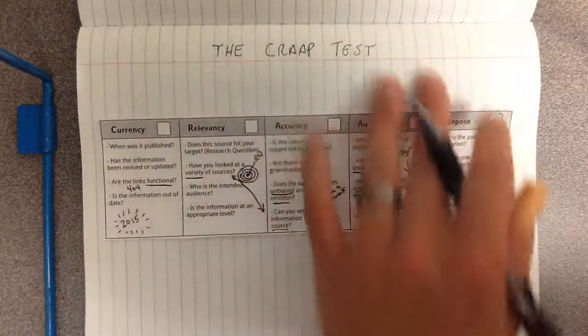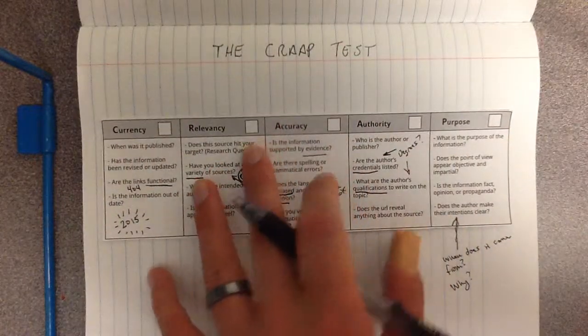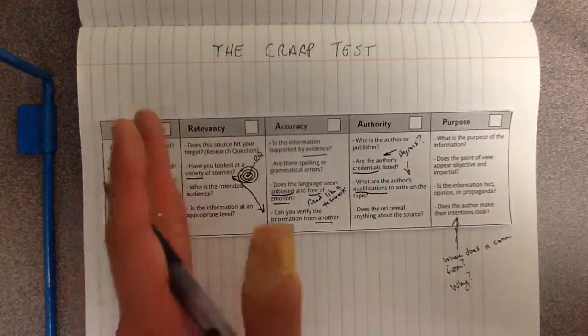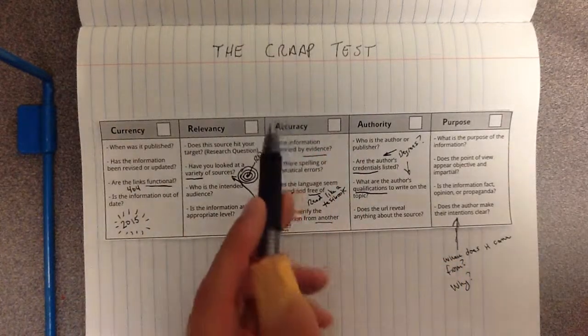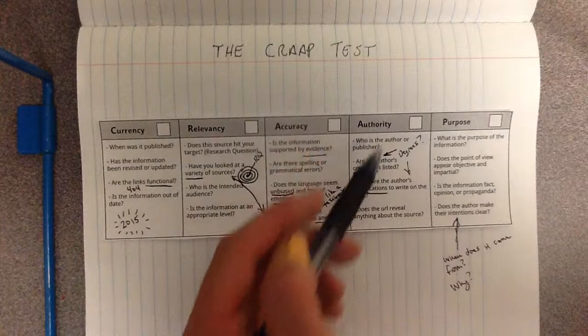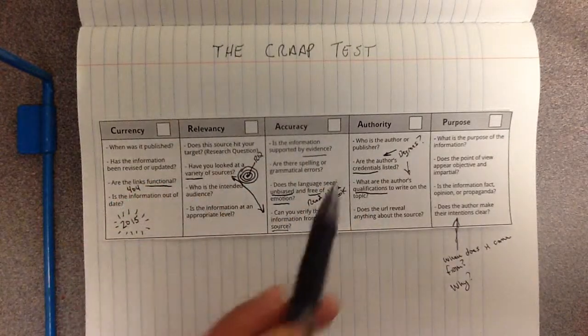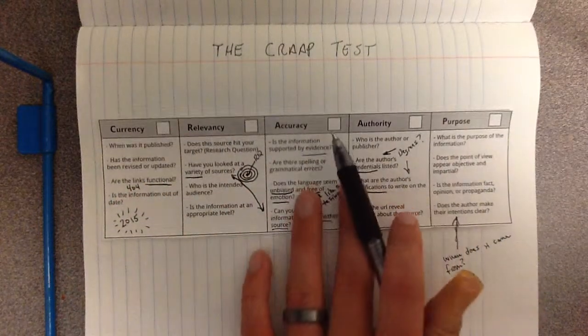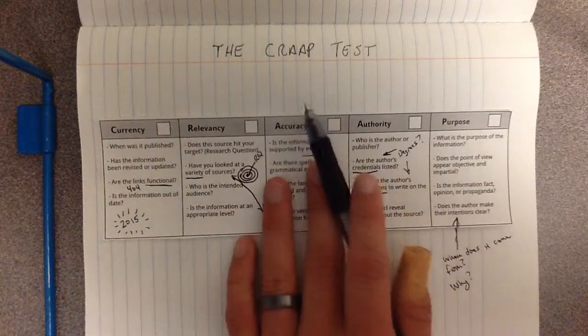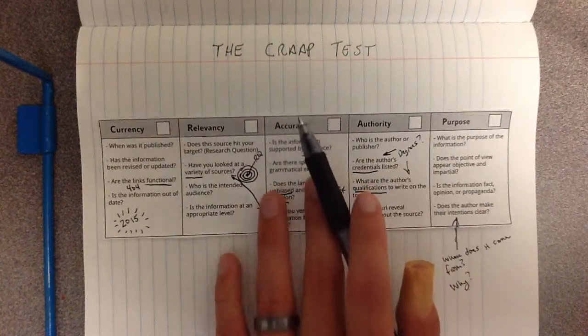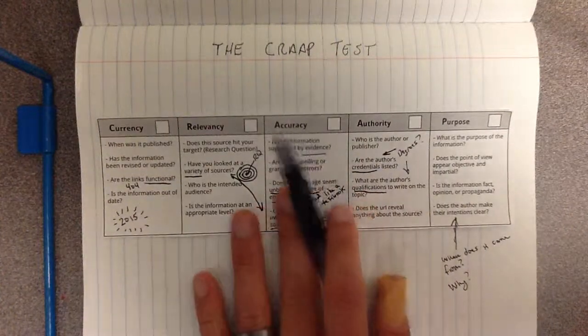So whenever you do the CRAAP test, I want you to take a look at these things and really assess each source that you use by asking some of these questions. And if you find that it really misses the mark on 2 or 3 of these major sections, then it's probably not a worthwhile source and you need to move on. So if you do have any questions, talk to Mr. Liu or I. We'll be around. But use this and refer to this a lot.